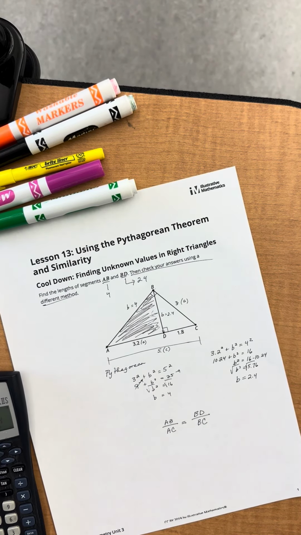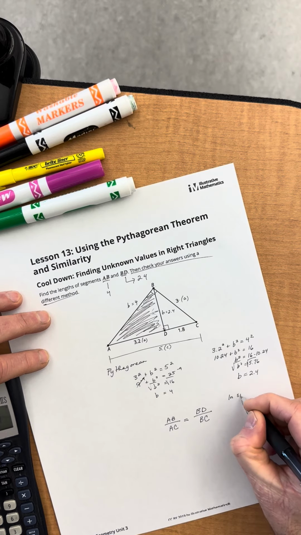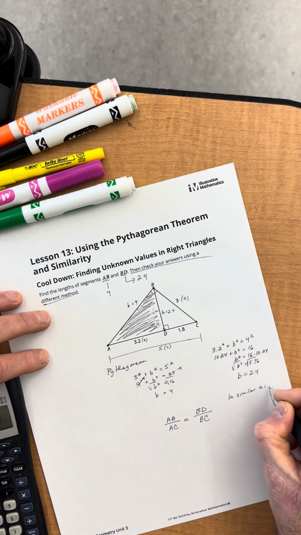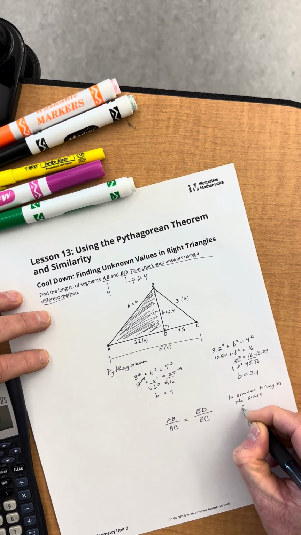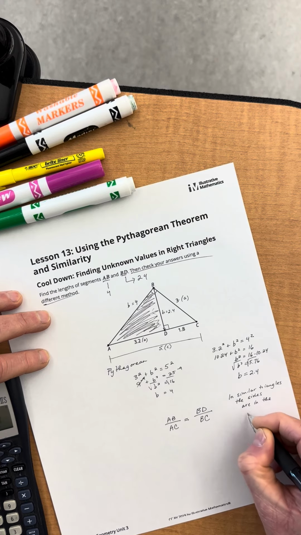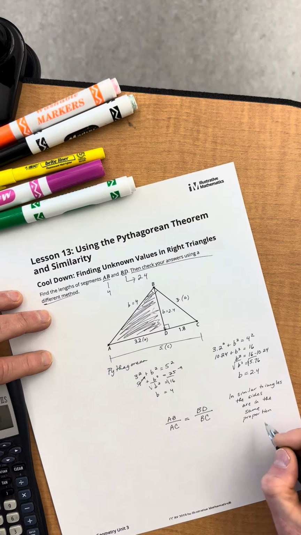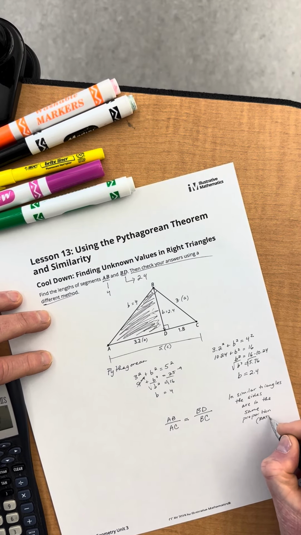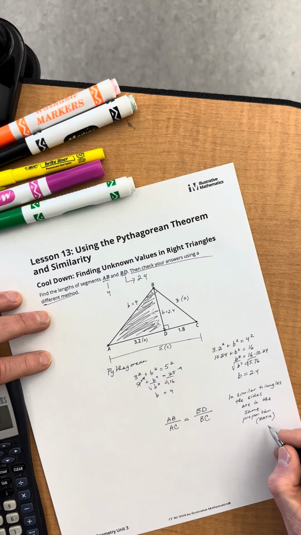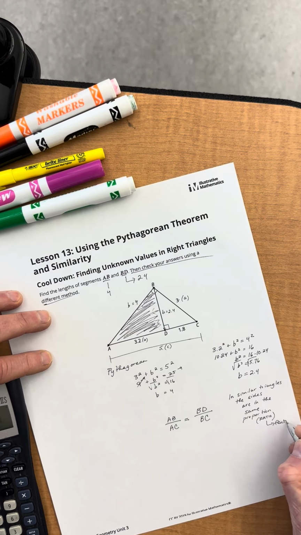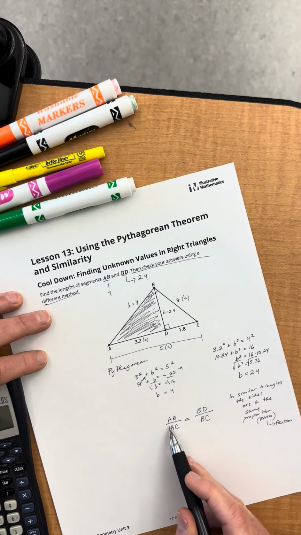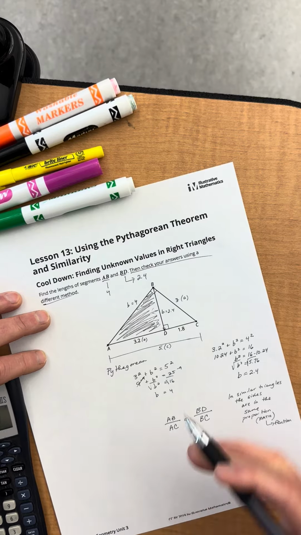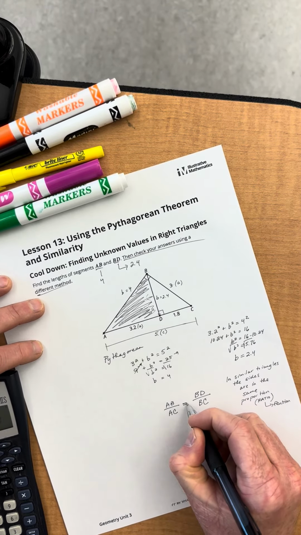Why am I able to do that? Well, because in similar triangles, the sides are in the same proportion. Similar word, ratio. What's a similar word to ratio? Fraction. So you can set up a comparison of sides as long as they're corresponding in two separate triangles, and then you can set them equal to each other.